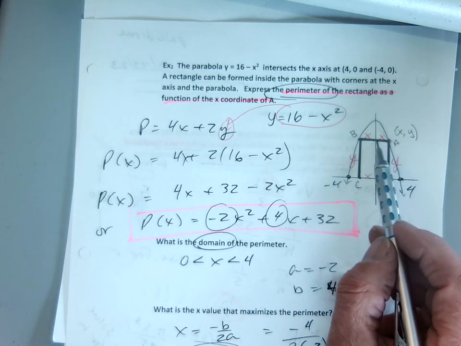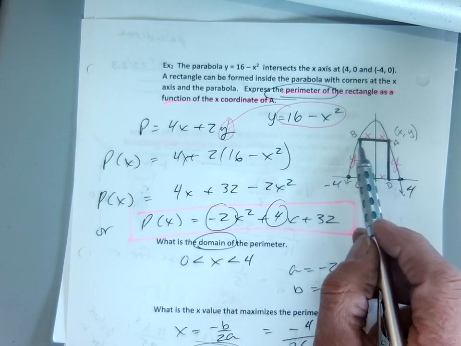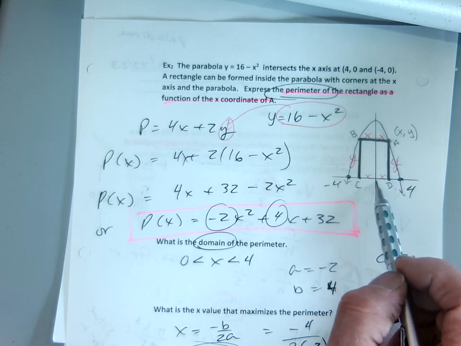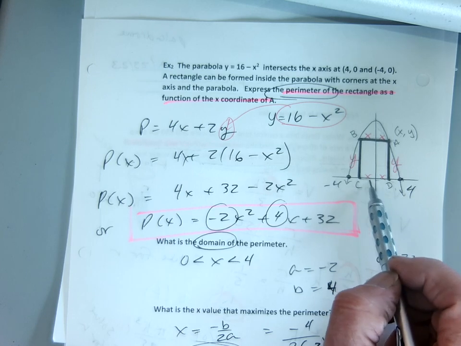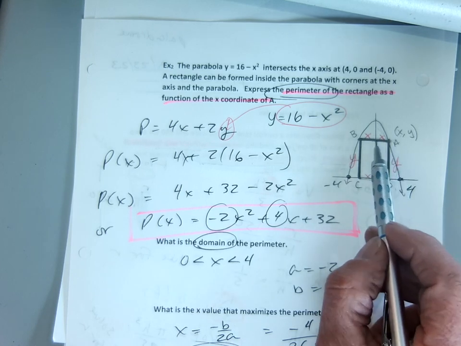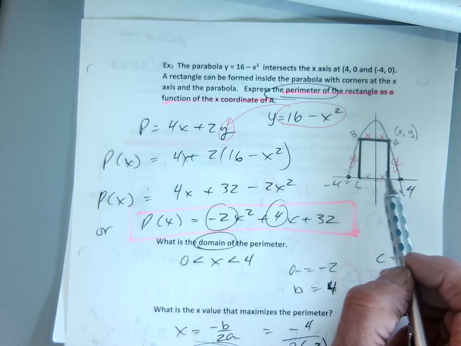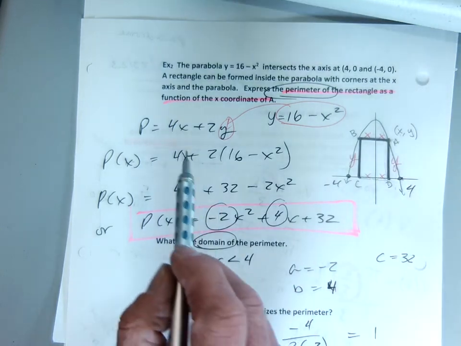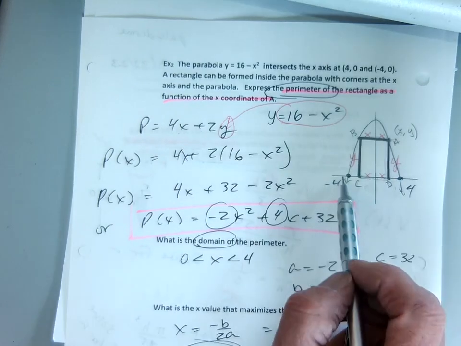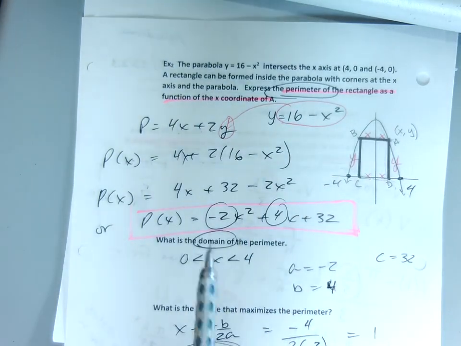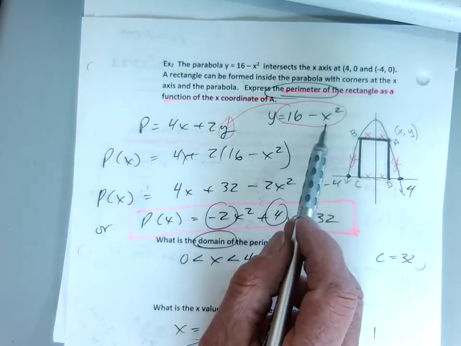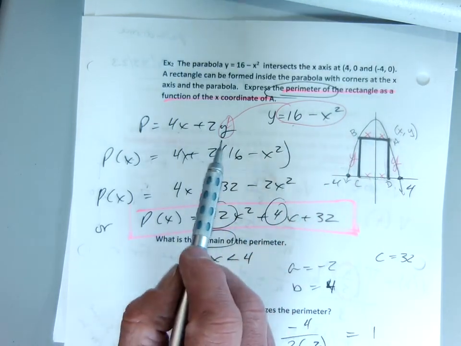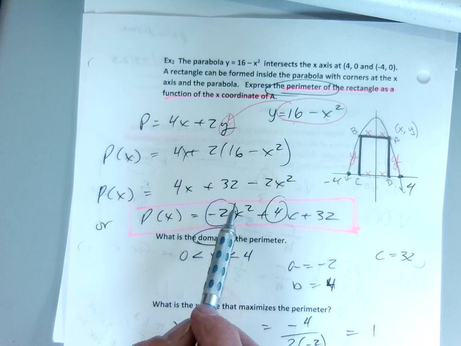First of all, perimeter, I'd have my square, and then this is whatever the x value is. So I get x, and the same thing down here. So I'm looking for the perimeter of the rectangle. That's my x value, x value, x value, x value. So I've got 4 of those. And the height of the rectangle has got to be y. So my perimeter is a 4x plus a 2y. I need to do it in terms of x only, so since it's contained by the parabola, I plugged in 16 minus x squared in for y, and I simplified it.